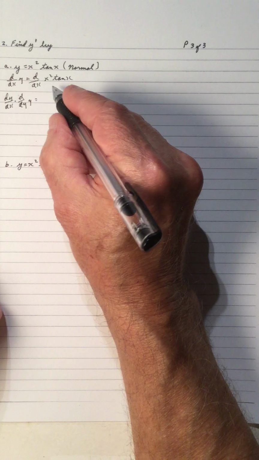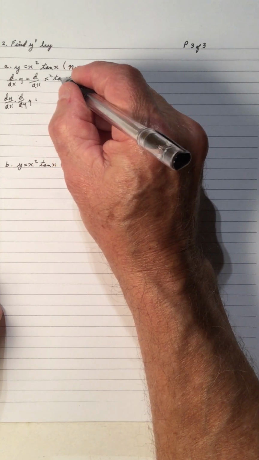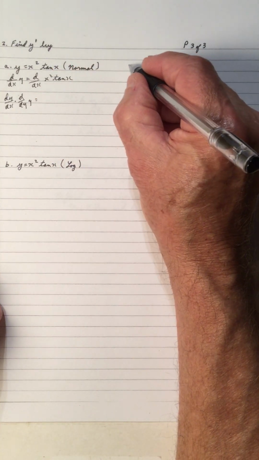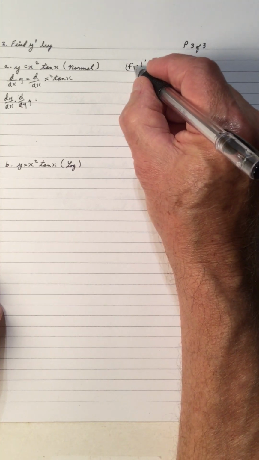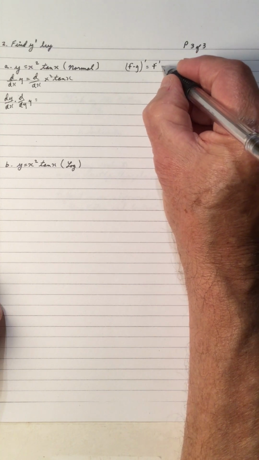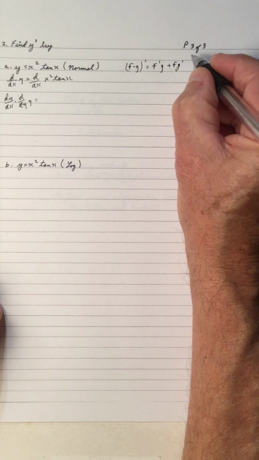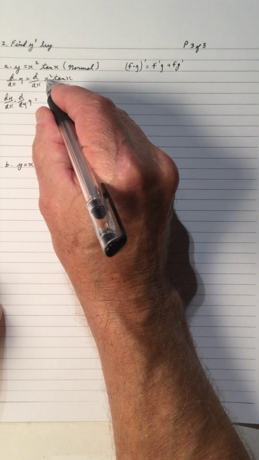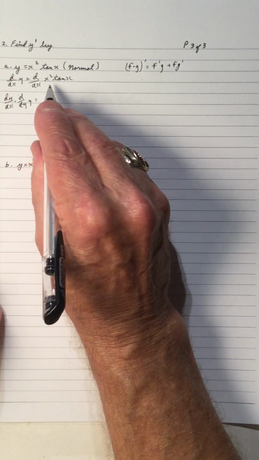There's the y. Now we're doing the derivative, and notice that this is an f and a g. This is the derivative of a product. So the derivative of a product is f prime g plus f g prime, the derivative of f times g plus f times the derivative of g. So we're going to do the product rule.